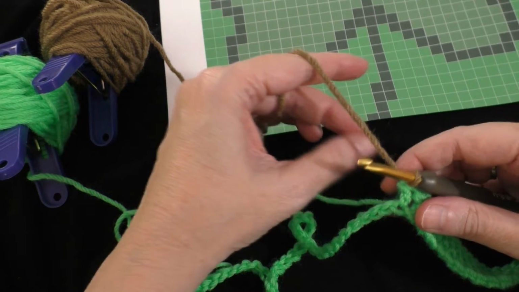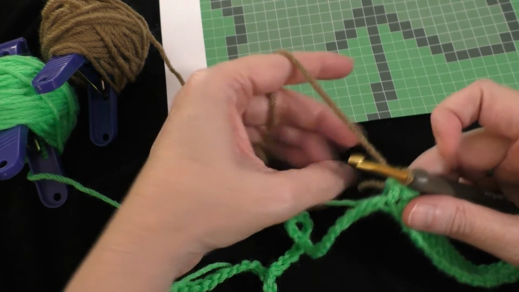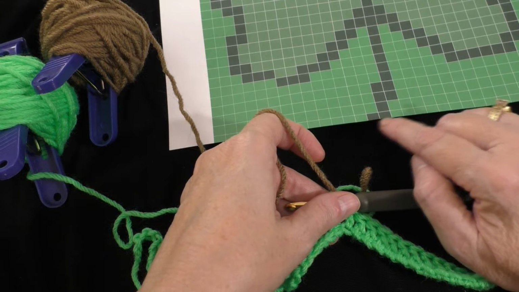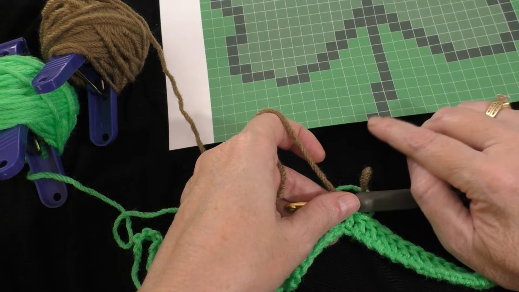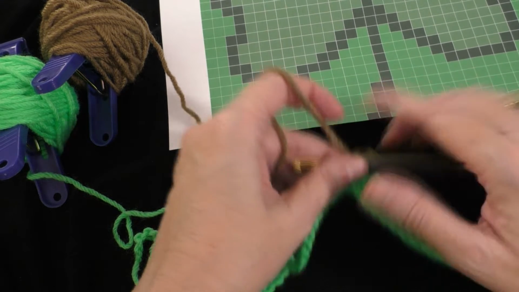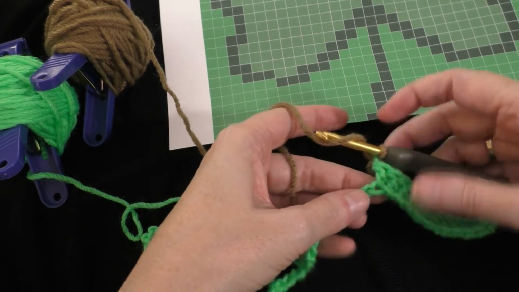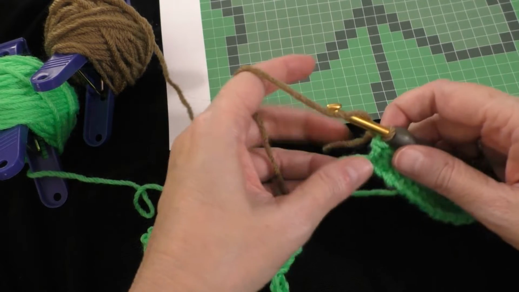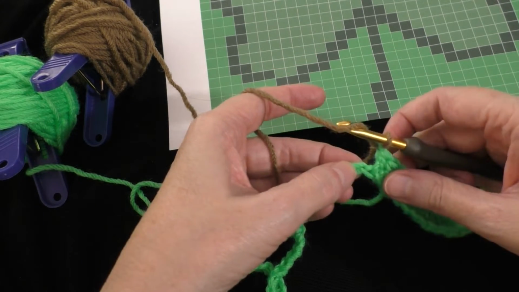I'm going to drop the green and put it to the back of my work. Now, to do 2 squares, each square is 3 stitches, so I have to make 6 double crochets for those 2 squares, okay? So I'm just going to continue on with the brown. I'm not working over my green, it's just going to be at the back of my work. And I'm going to do 6 double crochets.